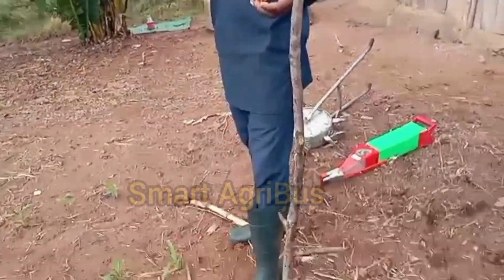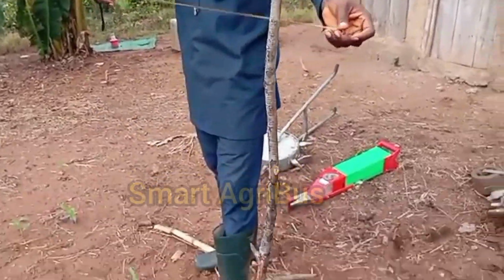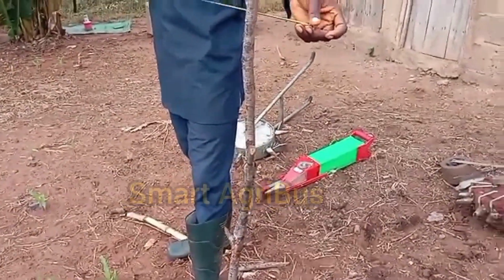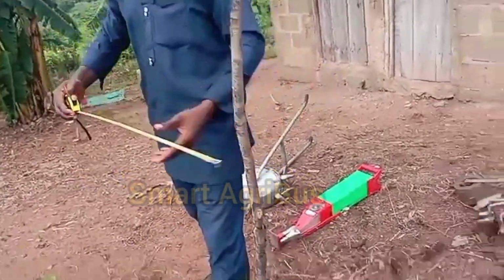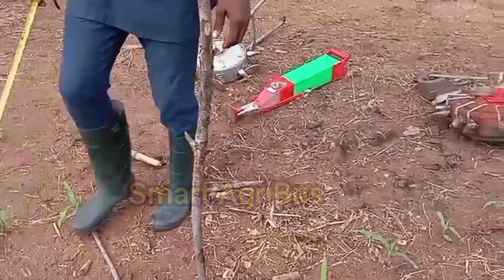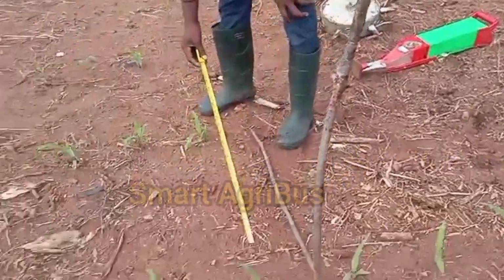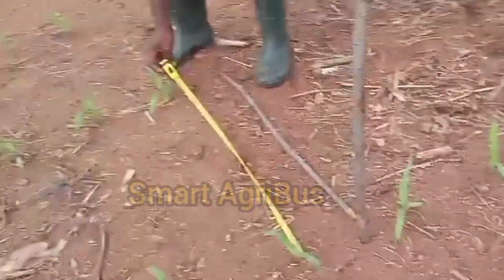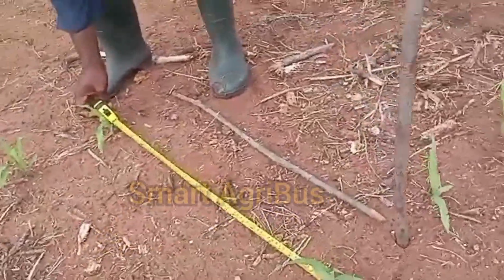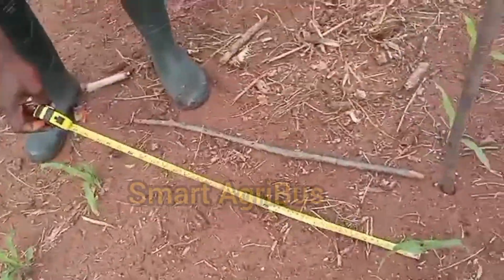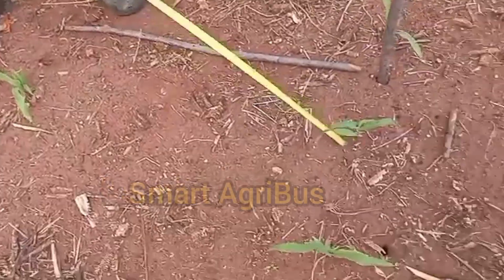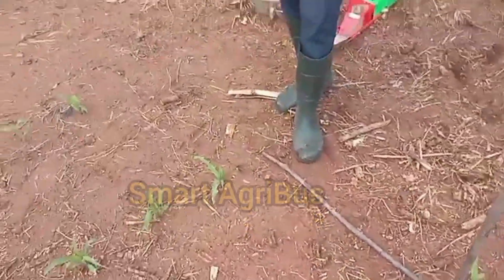For instance, we are supposed to have 75 centimeter distance in between maize rows. Take a look at this. This is 75 centimeters. This is 75 centimeters. But how do you achieve this uniformly on your land? I'll be showing you how to do that in a few steps.